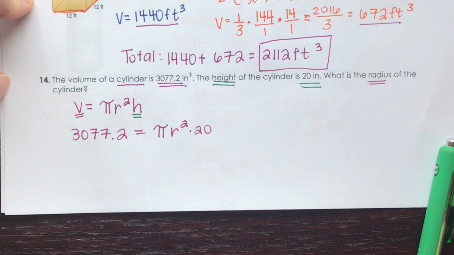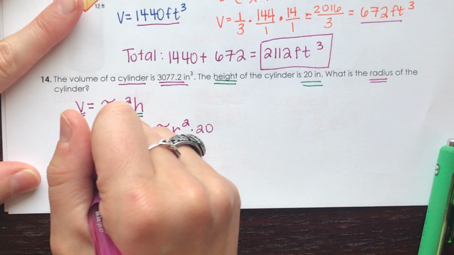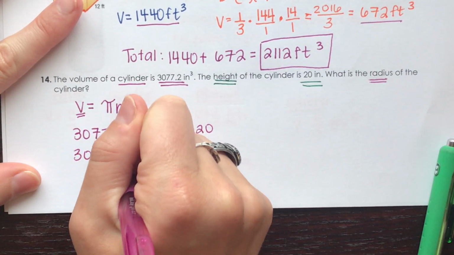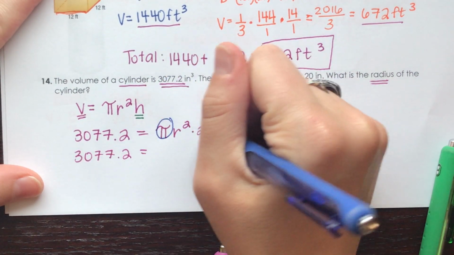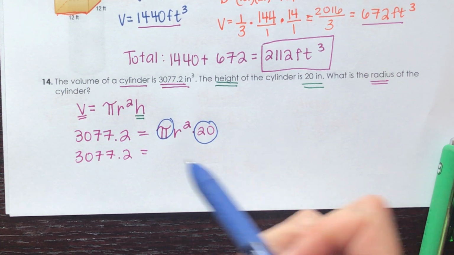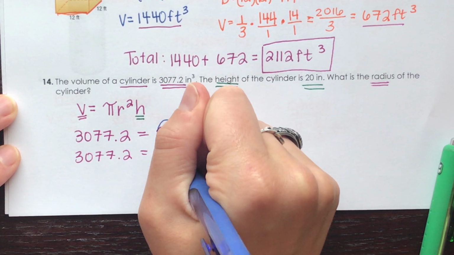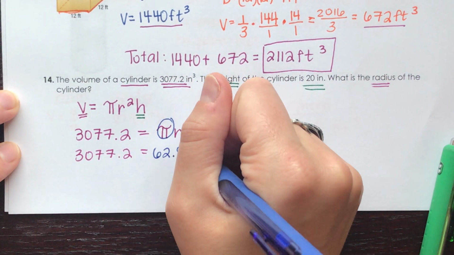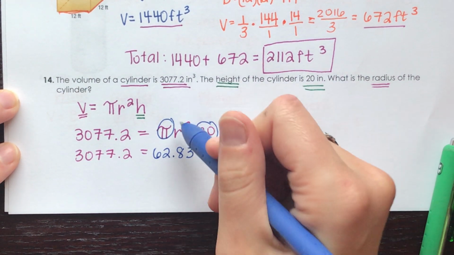Now, on the right side, I'm going to multiply together everything that is not the r, so pi and 20. If I multiply those together, I get 62.83. That's times r squared, which is left over.